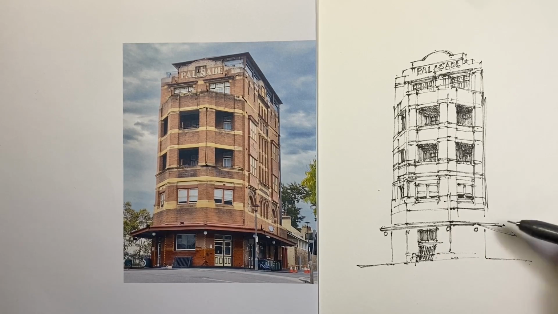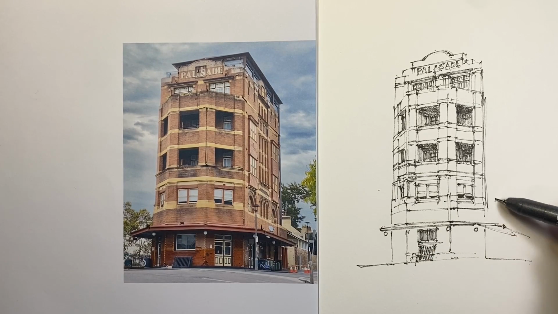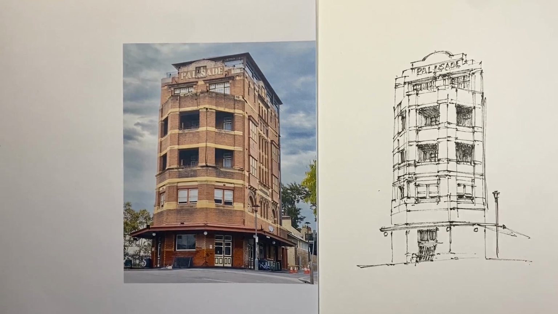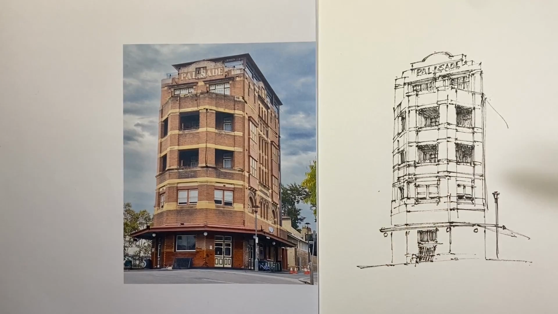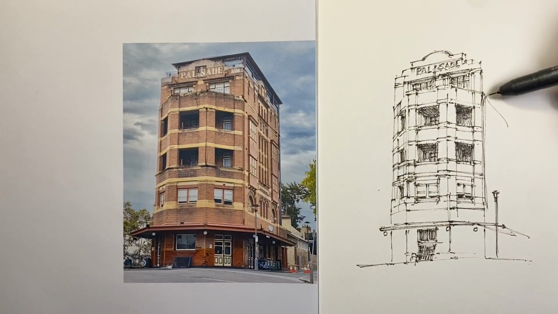So I don't start with the P and finish with the E. I start with the I, and then I do the SADE, and then I do the LAP. And that lets me get things in proportion. I also often estimate how much space I need for each letter to finish it in the right spot.